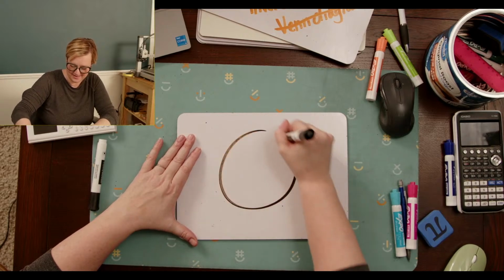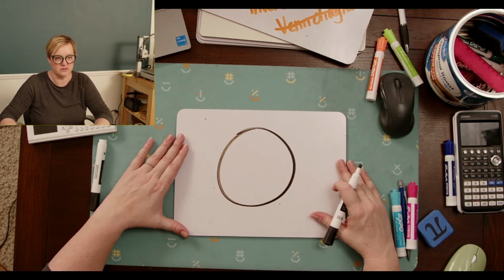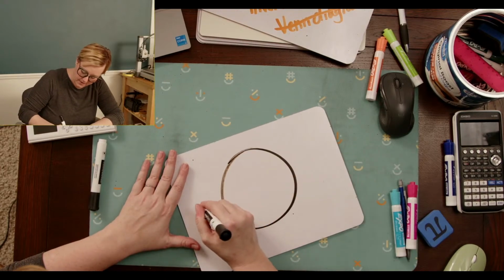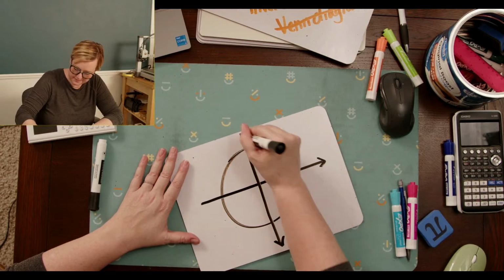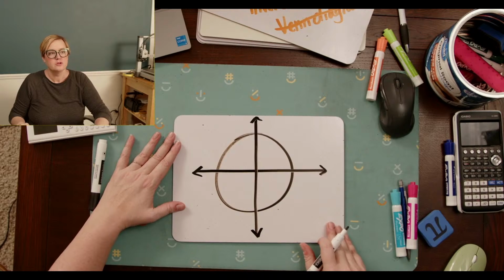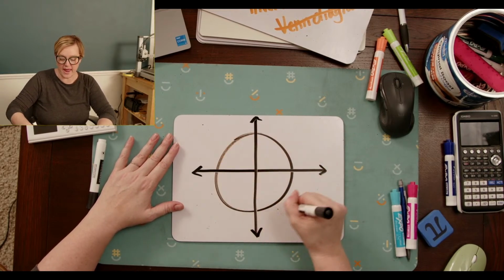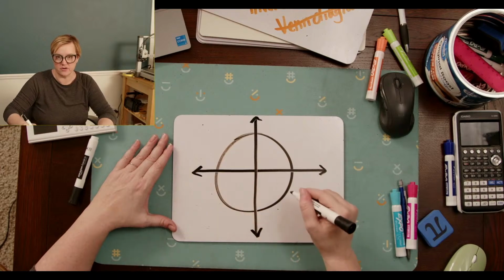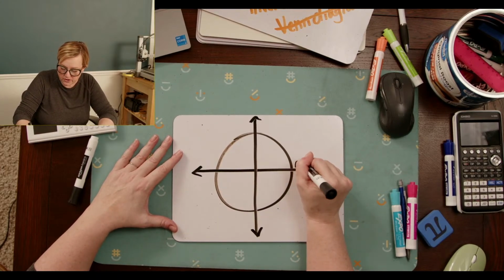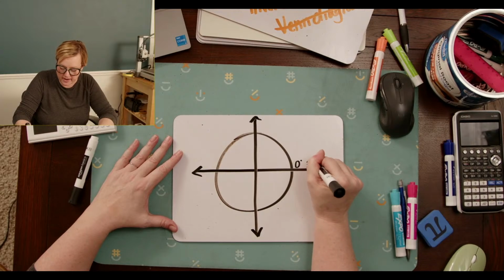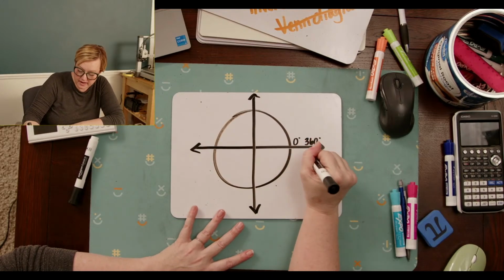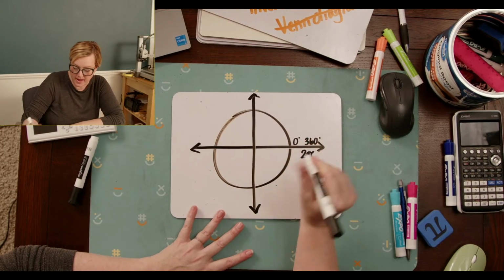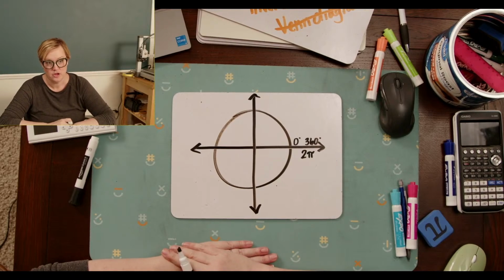Okay. So we've got our circle. Oh, a pretty good circle. It's a little bit of an egg, but okay. So our unit circle is like this, right? All the way around any circle is 360 degrees. So here it would be 0 degrees or 360 degrees. That's in degrees. Now in radians, it is 2 pi. So radians is 2 pi, and degrees is 360.